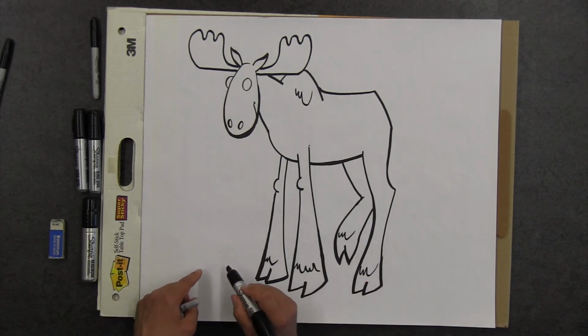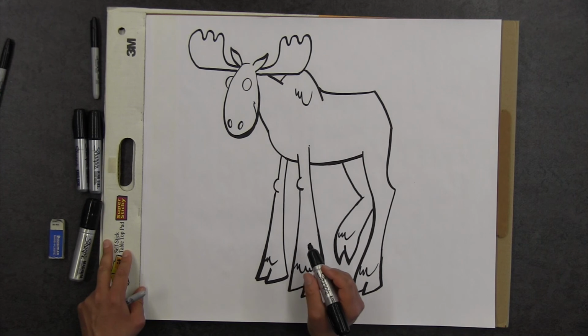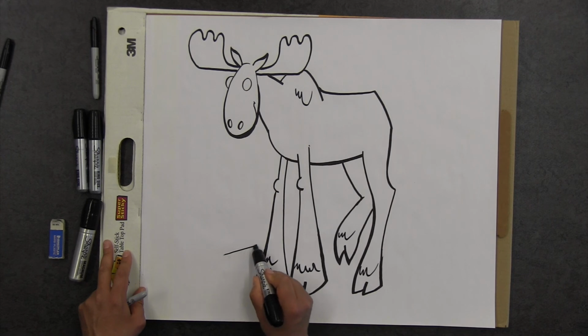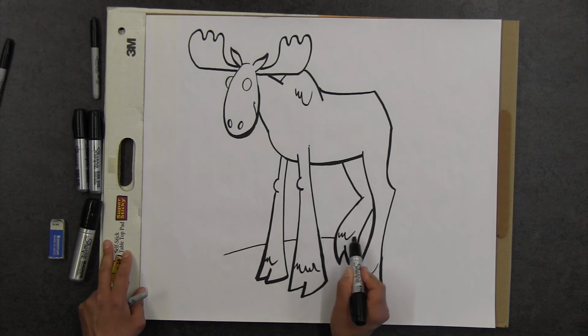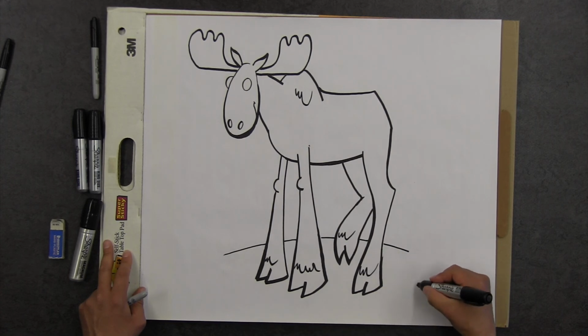So what I might do to ground my image is just a little light background, since it didn't take us that long to draw our moose. So I might even today add a little line. I'm going to pretend I go straight through, connect my line here, go through, connect it. A nice little hill my moose is walking on, maybe a bush over here.